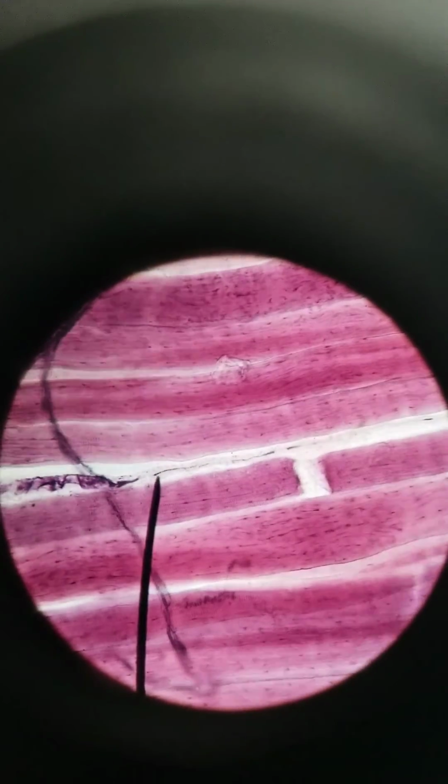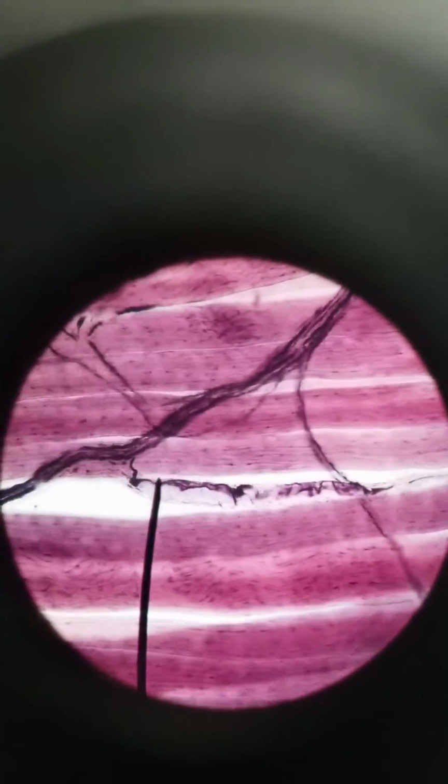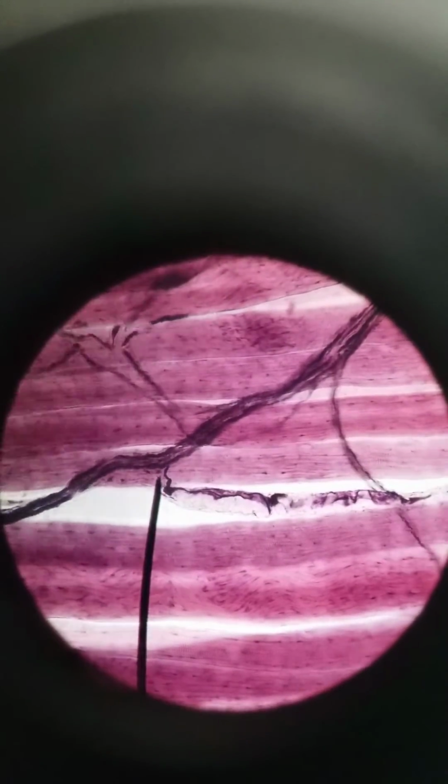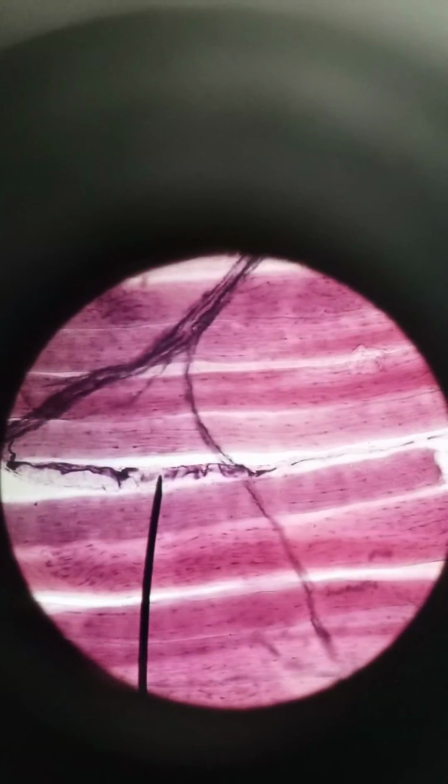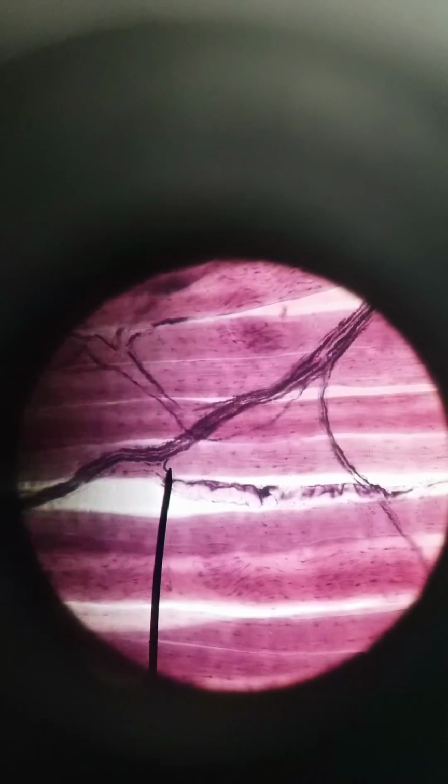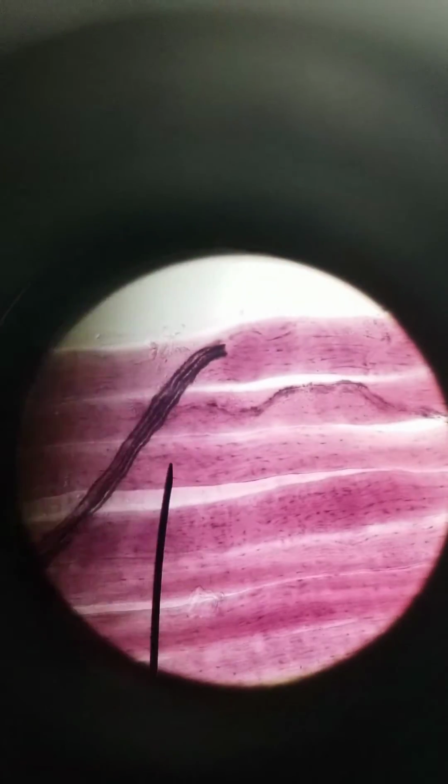Excuse the shaking again. There we go. It's thinner, and it has branches that look like it's part of the axon, but this is actually sensory. So it starts here, we sense something, and then that gets transmitted up this bundle of axons up to the spinal cord.